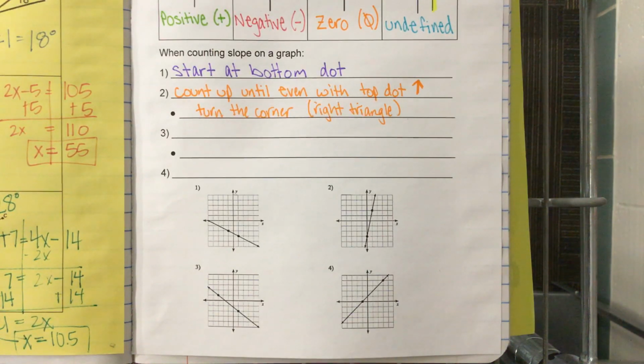What's the first step? Start at the bottom dot. You find the bottom dot. Look, here it is, right? That's where you start. Then what do you do after you find the bottom dot? Count up until even with the top dot. What happens when you're even with the top dot? What do you do after that? Turn the corner. What shape are you making? Right triangle.